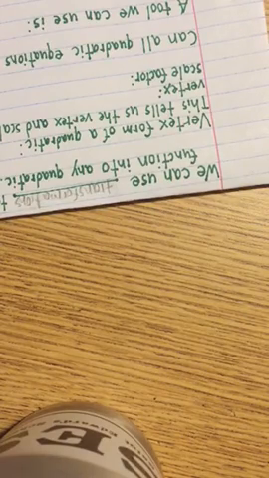Once we know our parent function, we can use transformations in order to turn that into any of the other graphs. We want to turn any quadratic into the form a times x minus h squared equals y minus k, because this is our vertex form, and this tells us that the vertex is going to be h, k, and that our scale factor is going to be a.